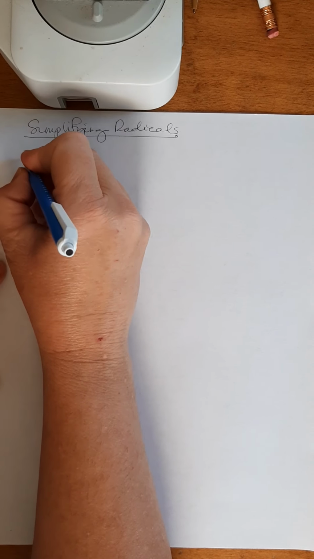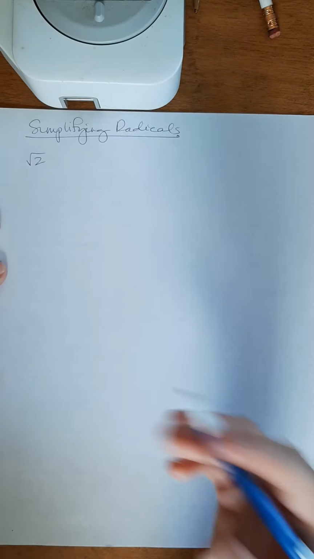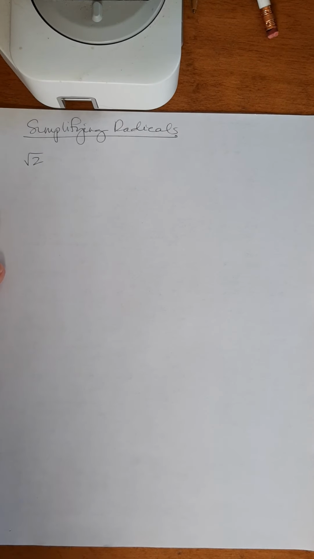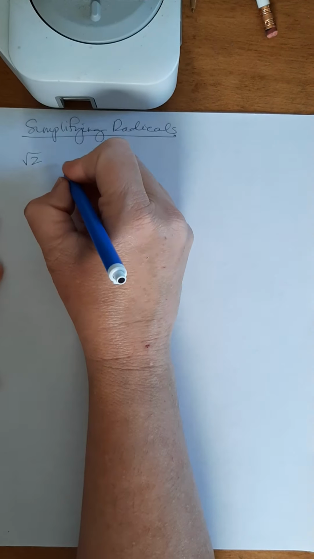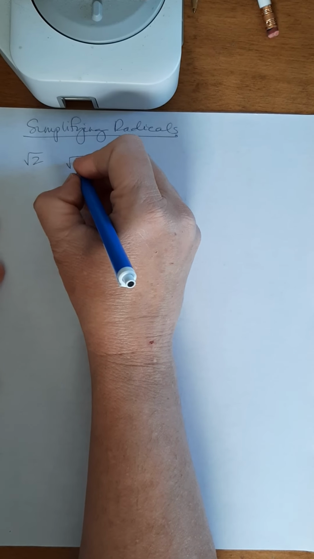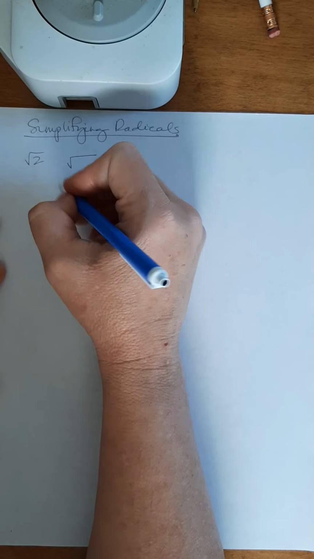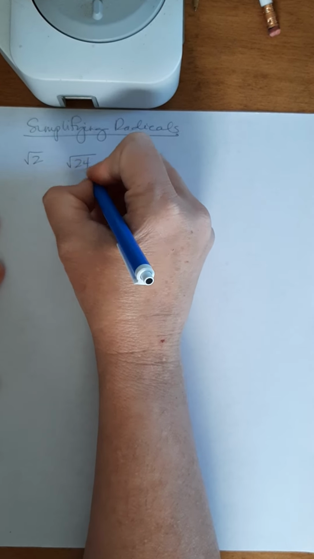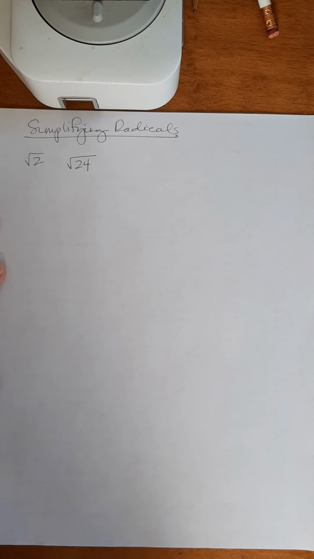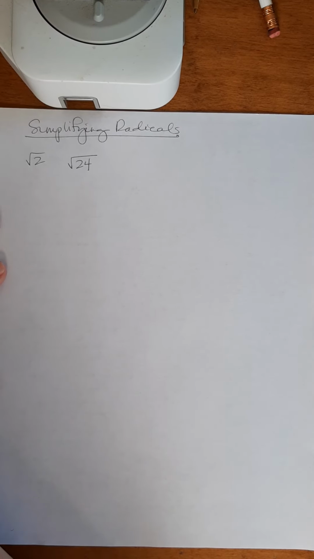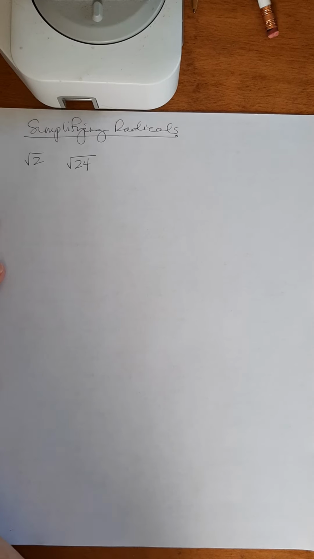Simplifying radicals. Let's say if you had something like the square root of 2, you can't go any farther. You're done. What about if I said the square root of, let's say, 24? Well, we know it's not 5. It's close because the square root of 25 is 5, but it's not there exactly. So we can simplify it.